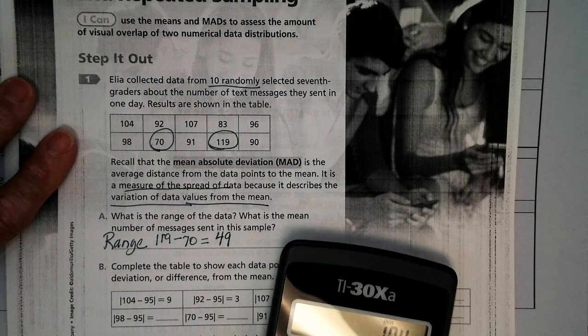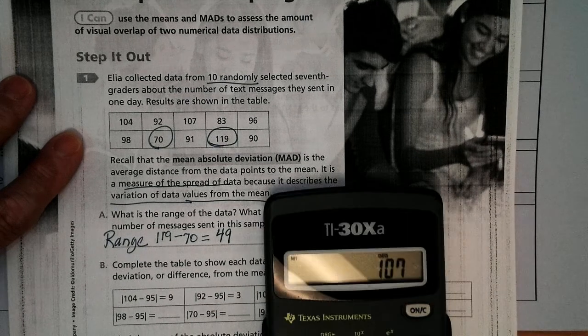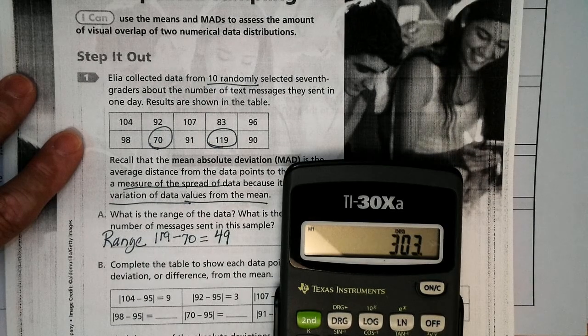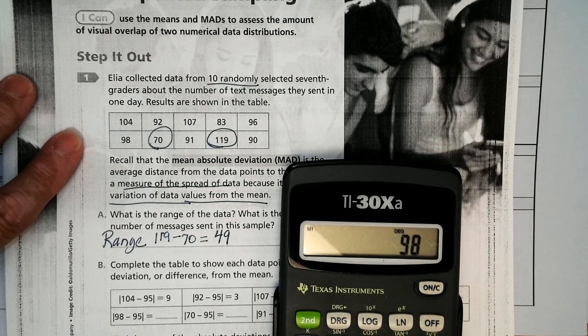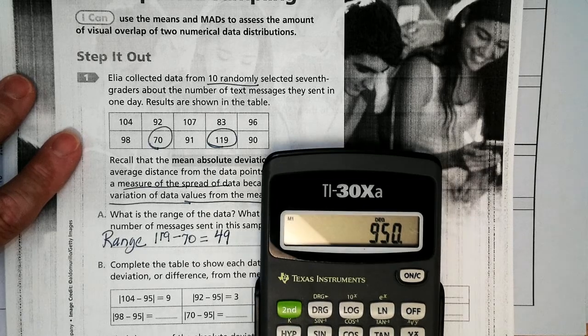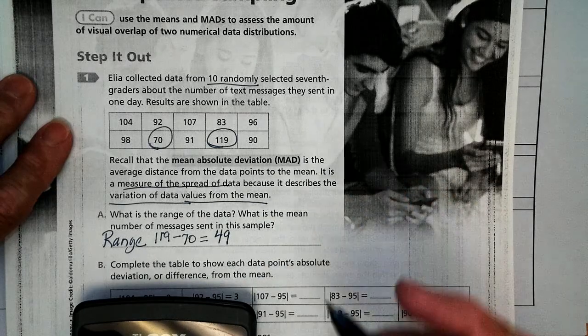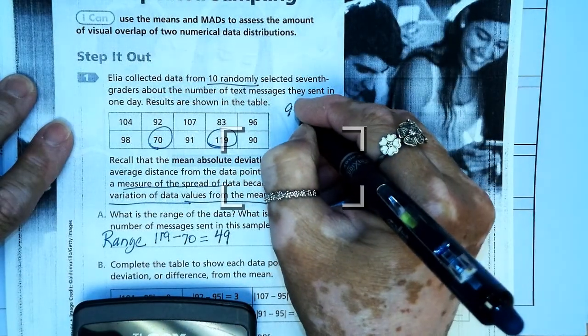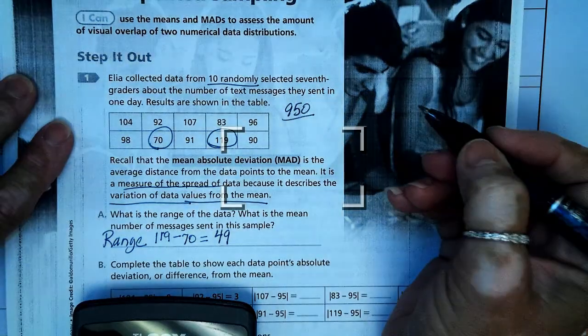So 104 plus 92 plus 107 plus 83 plus 96, 98, 70, 91, 119, and 90. All right, so 950. That's what all that adds up to be.